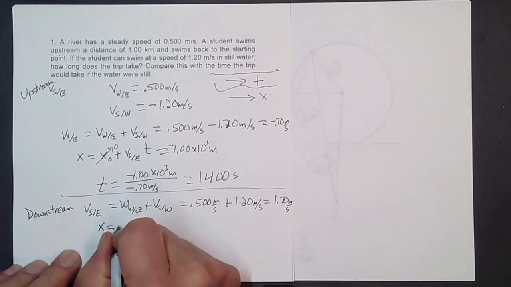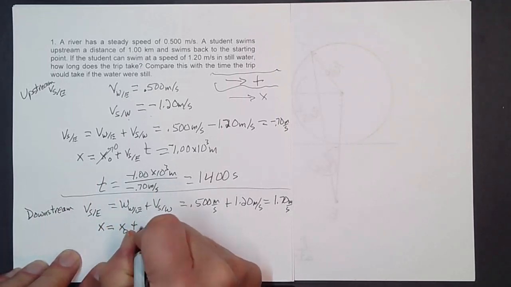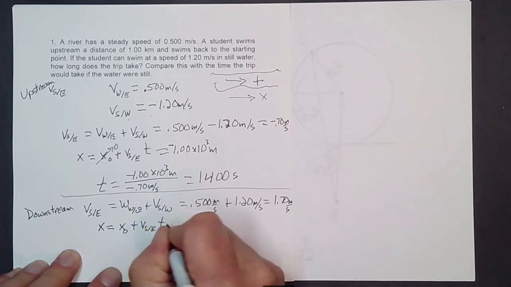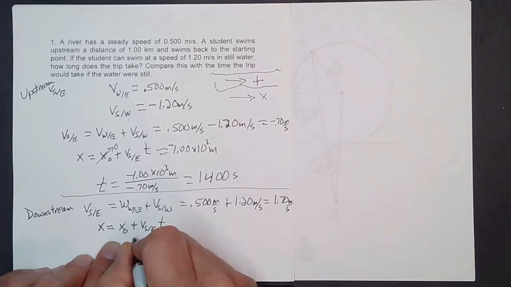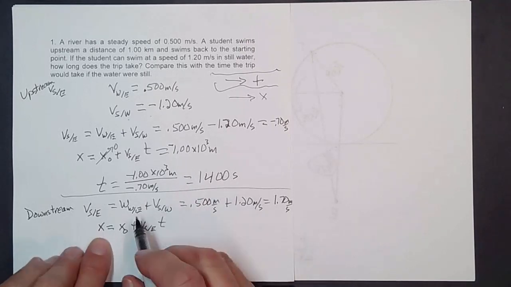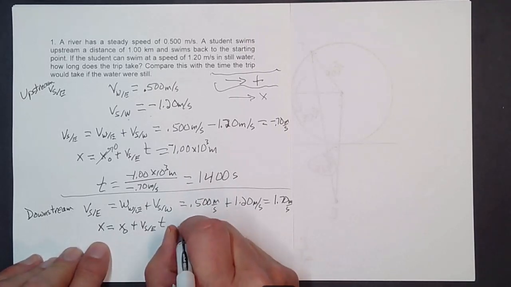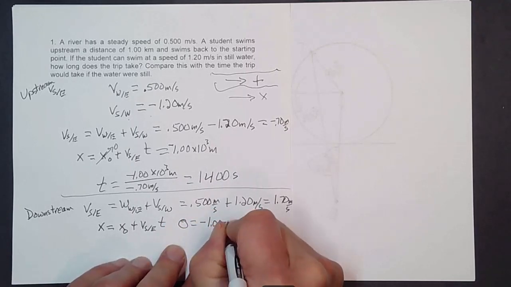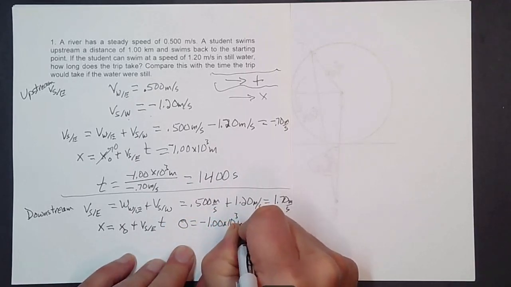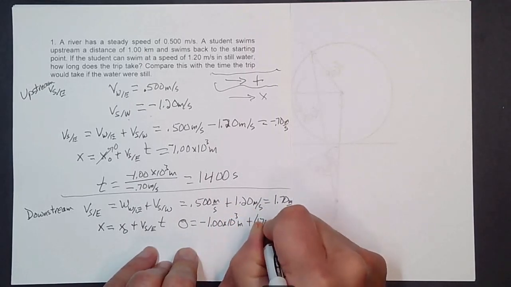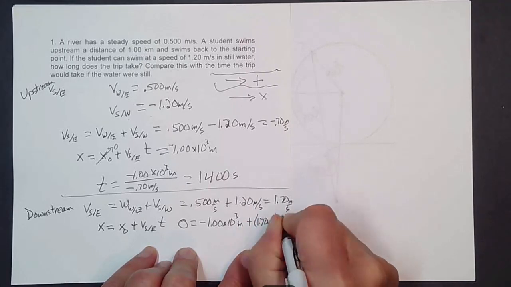And then this equation could also work. x will equal x naught plus velocity of the swimmer with respect to the earth times t. In this case, x naught will equal negative 1,000 meters, and x will be 0. We're swapping places. So we're getting back to the origin. So 0 will equal minus 1.00 times 10 to the third meters plus that 1.70 meters per second times t.